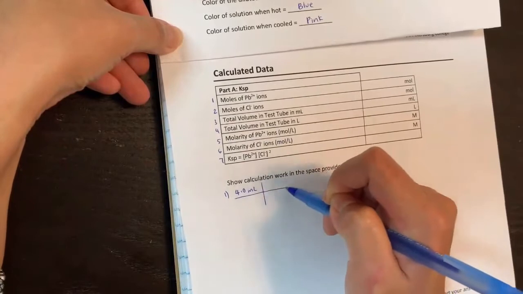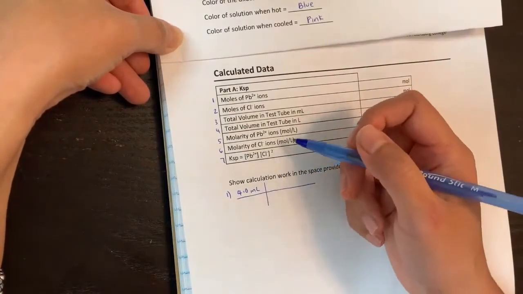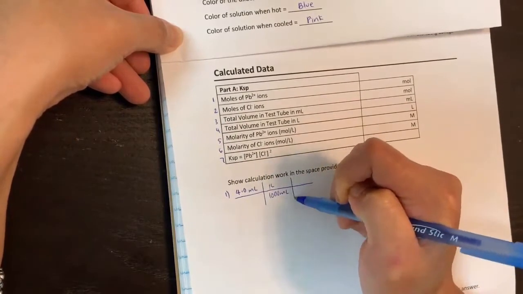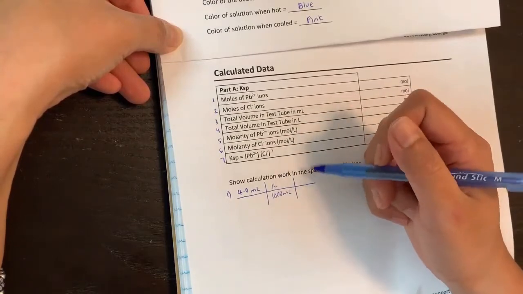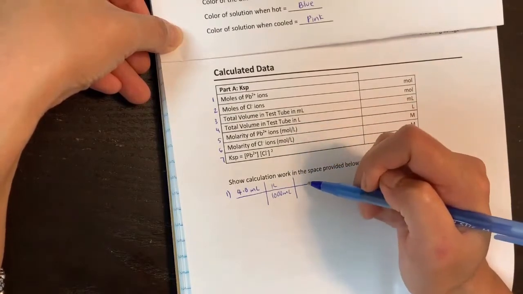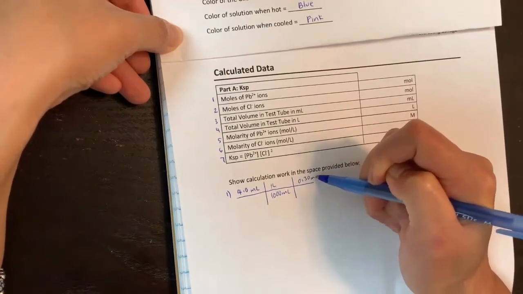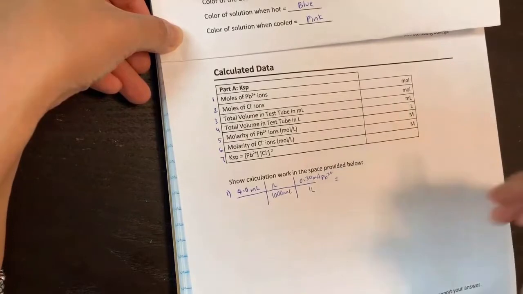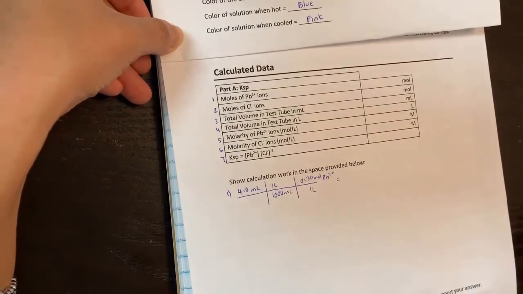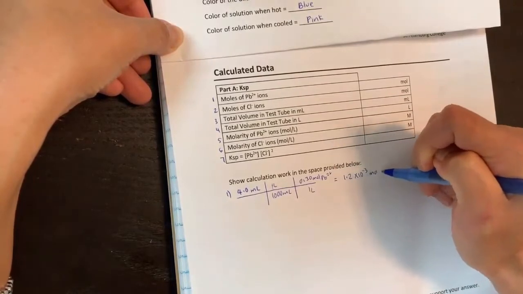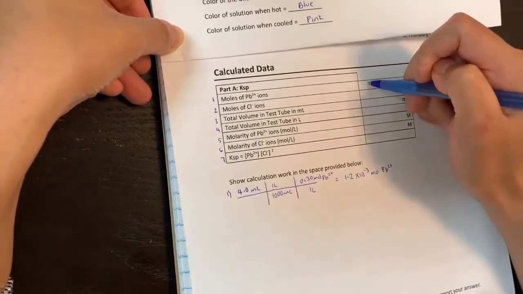Remember, the data that you have will be different. 4 mL, I'm going to turn it into liters. So 1 liter has 1,000 mL, and in that 1 liter we can use the molarity, which is 0.3 of Pb2+ in 1 liter. That should give us the moles, 1.2 times 10 to the minus 3 moles. So that goes here.